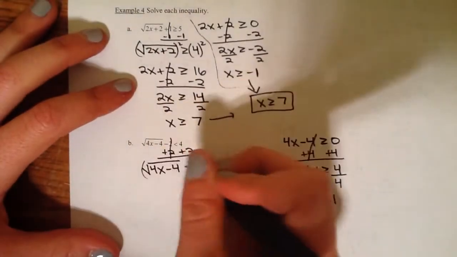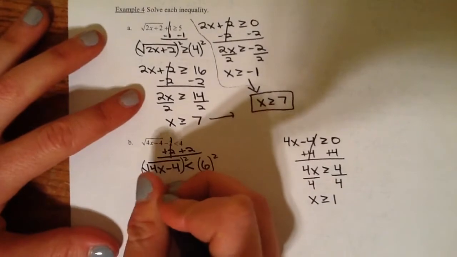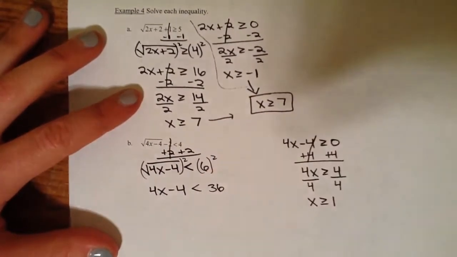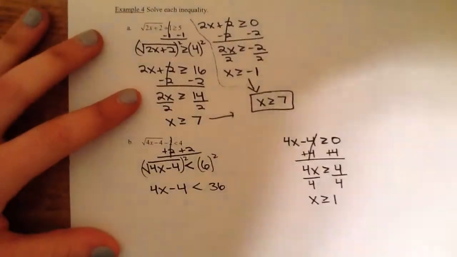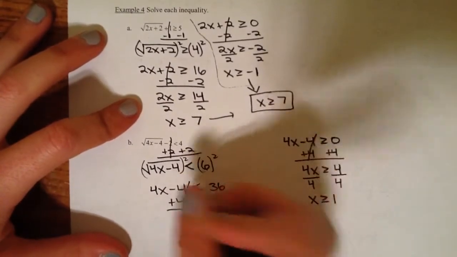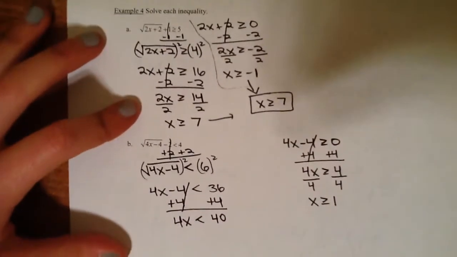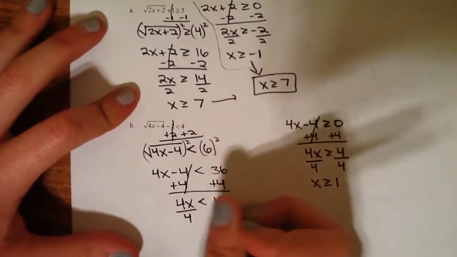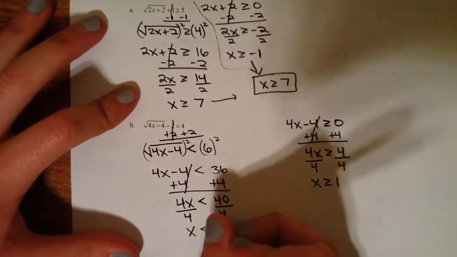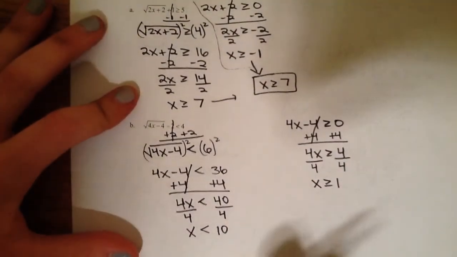Same next move that I did up above, I'm going to square both sides, left and right. When I square the left-hand side, it cancels out the square root, so I just have 4x minus 4 is less than 6 squared, which is 36. From here, it's no longer radical, it's just a nice little polynomial. So I'm going to add 4 to both sides. I've got 4x on the left is less than 36 plus 4, which is 40. Then the last step is I'm going to divide both sides by 4. So I have just x on the left-hand side, and this is less than 10, 40 divided by 4.